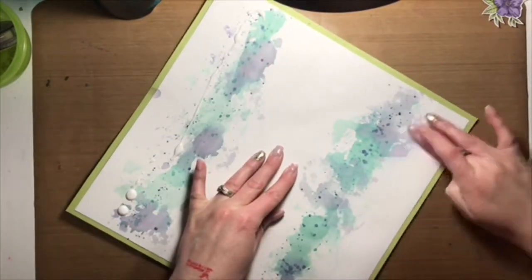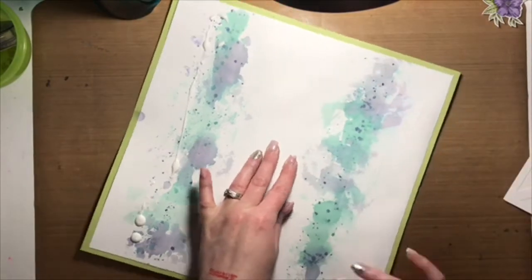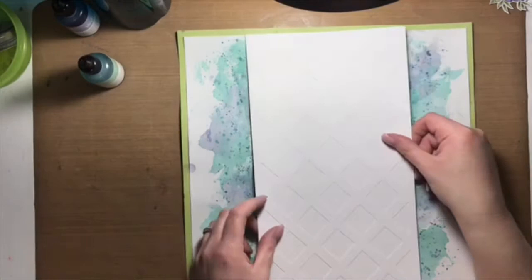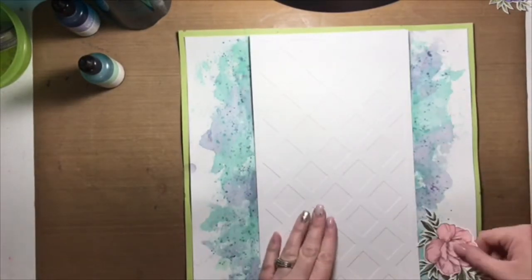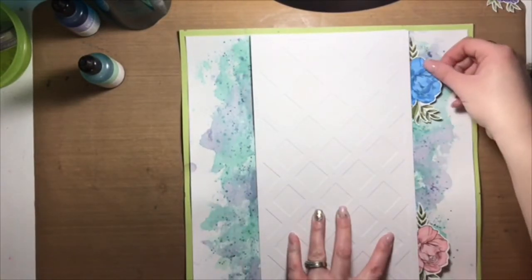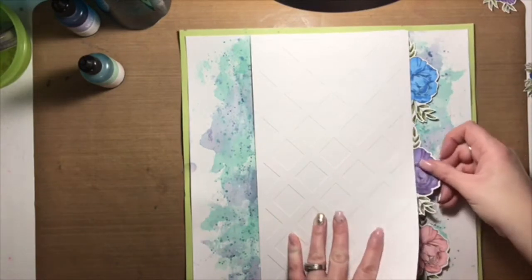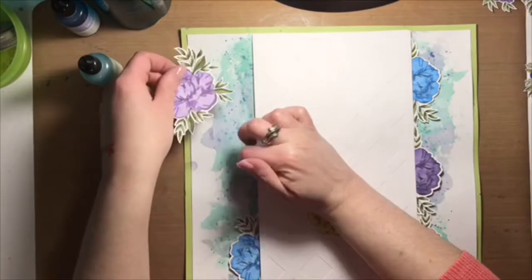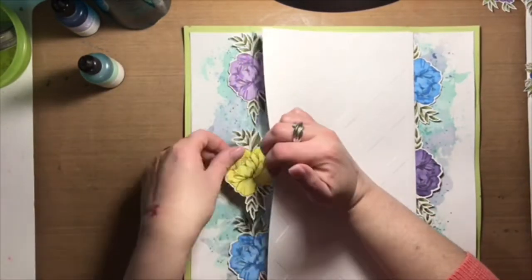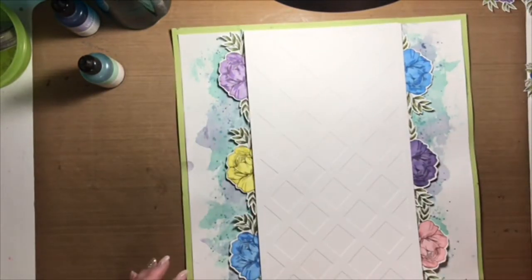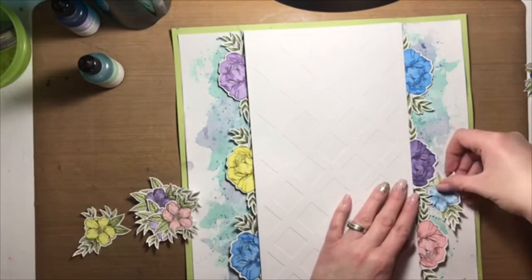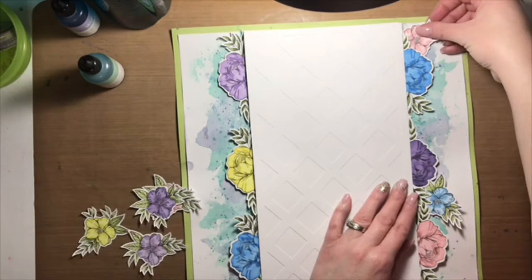And I realized when I was measuring everything up that not enough of the watercoloring was going to peek out from behind the flowers. So I added some more clear gesso and redid the watercoloring, just widening it, making it wider. There we go, I'm tripping over my words. I did that off camera just to save time.